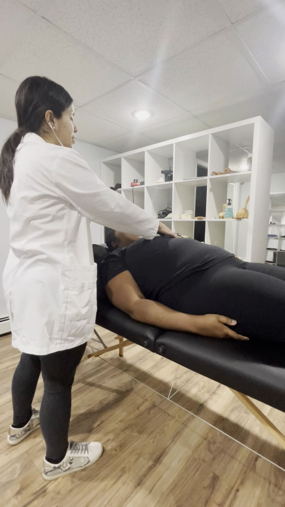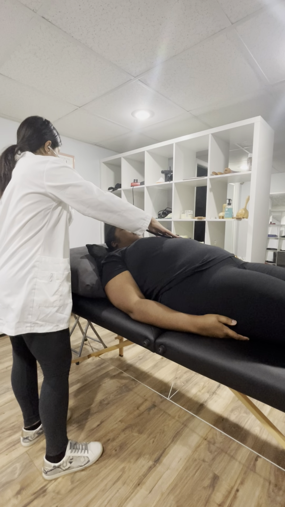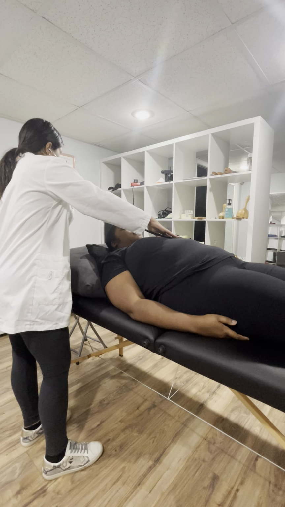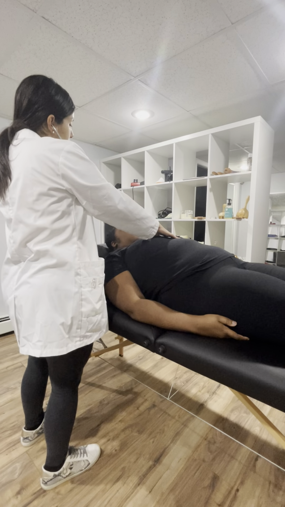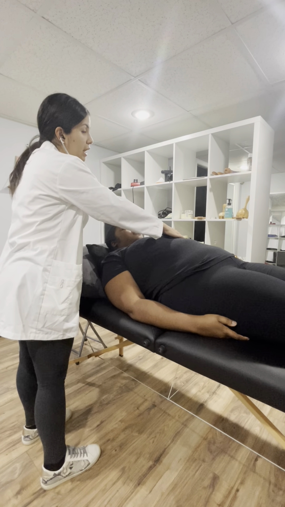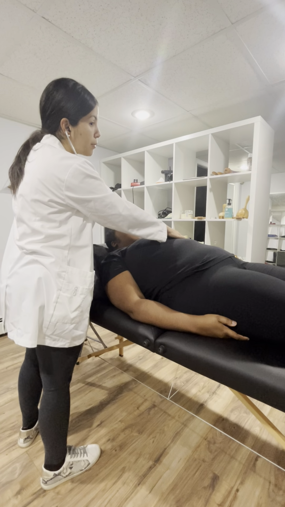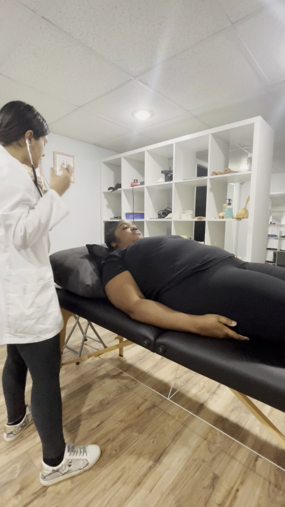Tricuspid is in the fourth intercostal space. And then the mitral, which is, like I mentioned before, the fifth intercostal space, left sternal border, mid-clavicular line. And this is the point of maximum impulse.